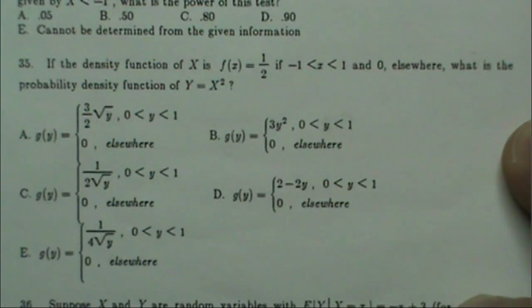Problem 35. If the density function of x is f of x equal to 1/2 between -1 and 1 and 0 elsewhere, what is the probability density function of y equal to x squared?